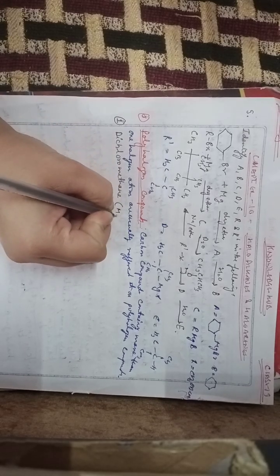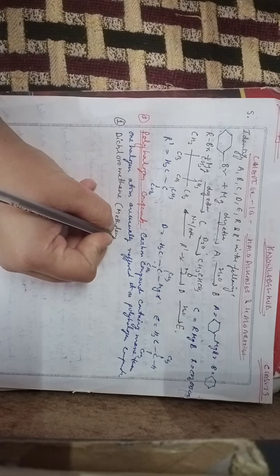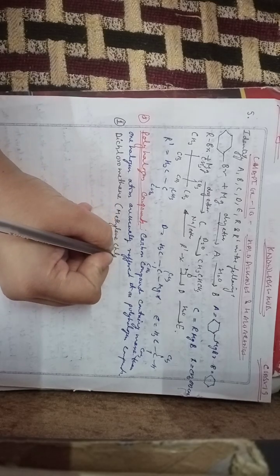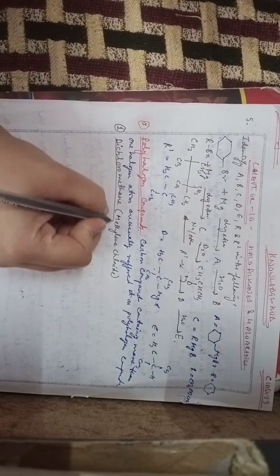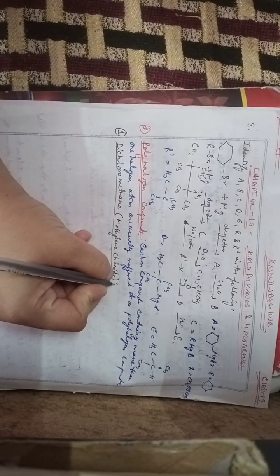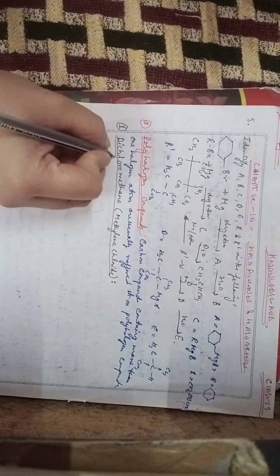Dichloromethane, which is methylene chloride. Dichloromethane is widely used as a solvent, as a paint remover and propellant in aerosols, and as a process solvent in the manufacture of drugs.